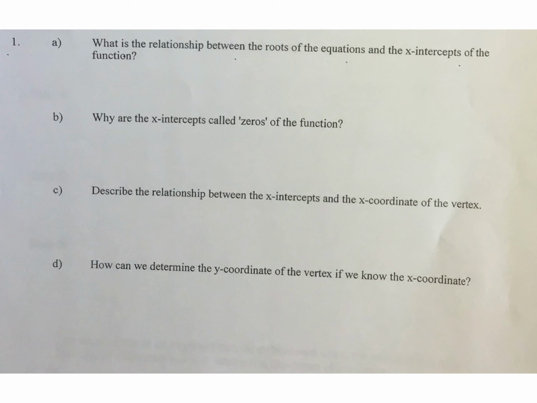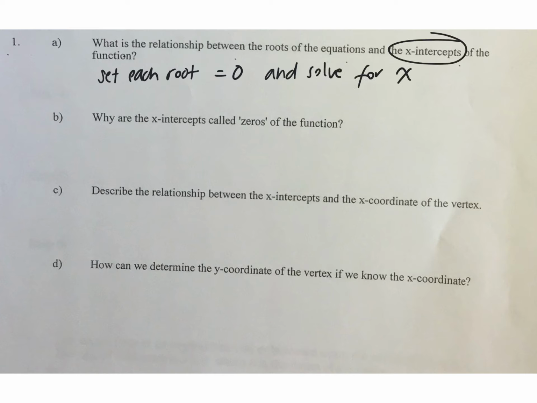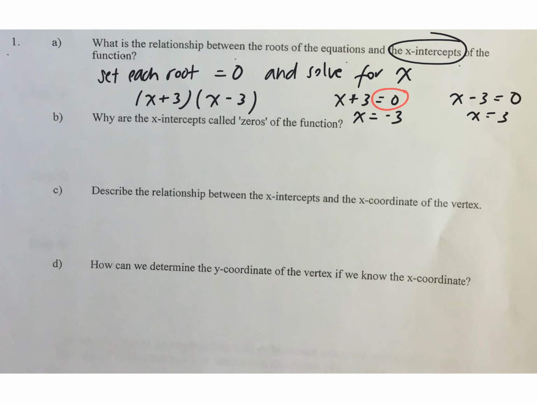So if you set each root equal to 0 and solve for x, then you're getting the x-intercepts, basically, right? So if the roots were x plus 3 and x take away 3, remember we did this? X plus 3 equals 0, so I know one root is negative 3, and x take away 3 equals 0, the other root is positive 3. So if you set them equal to 0, that's what you're technically doing. You're setting the y equal to 0 to find the x-intercept. So that answers question B.